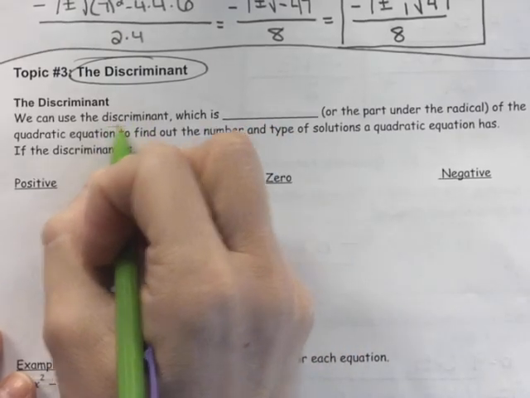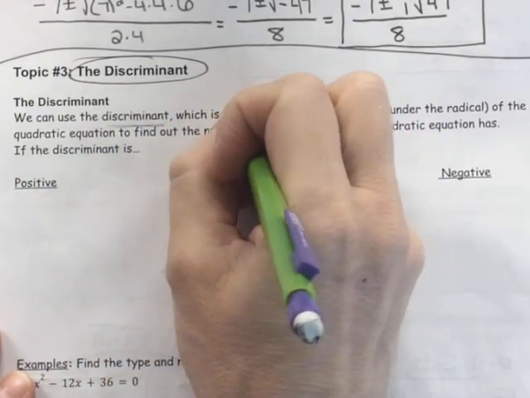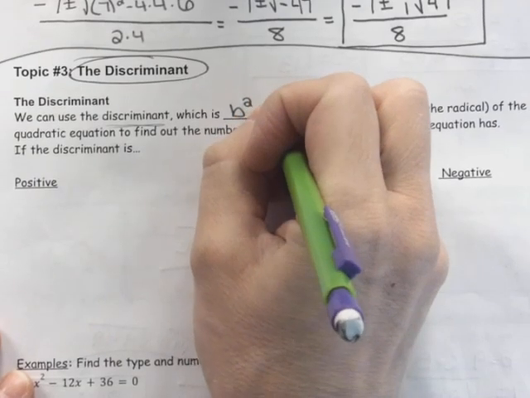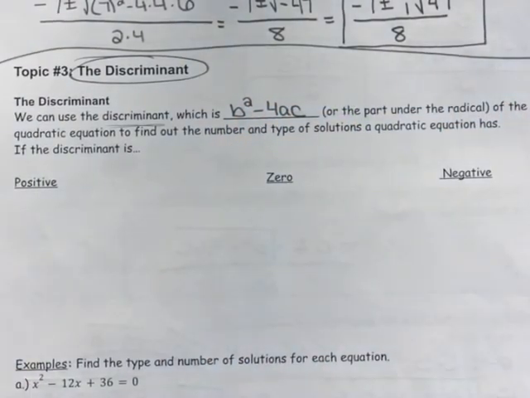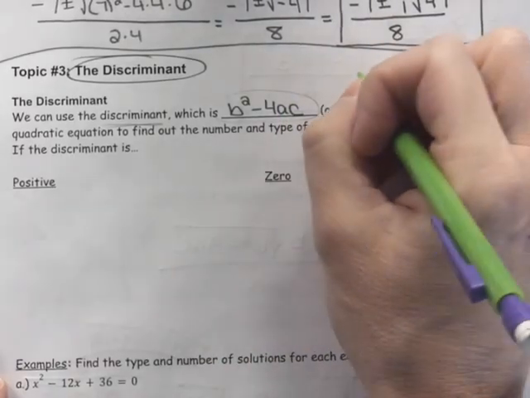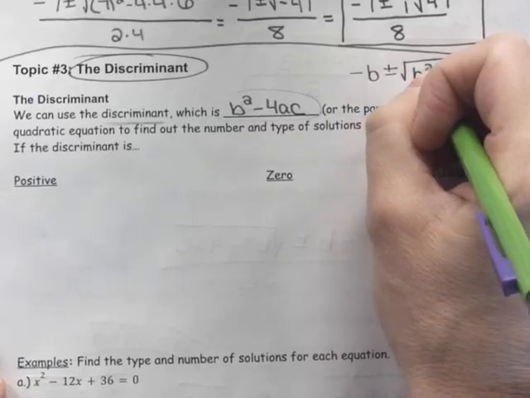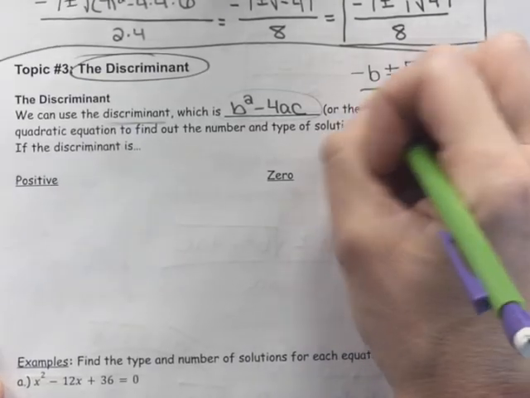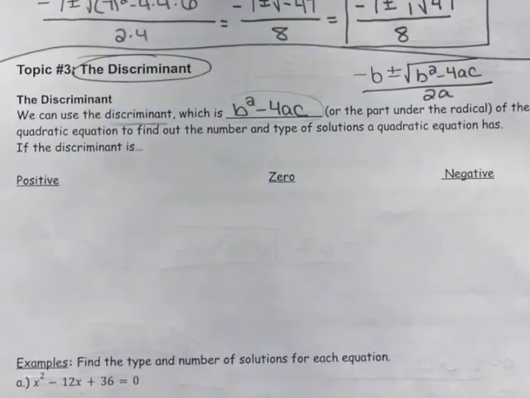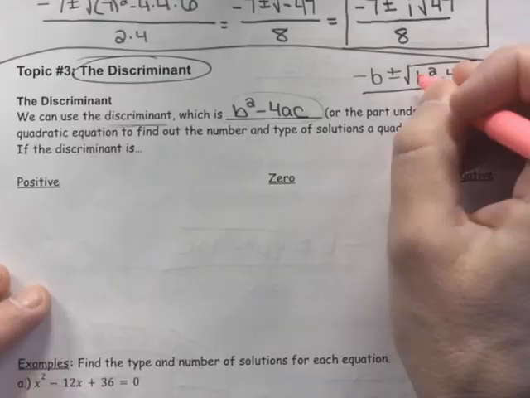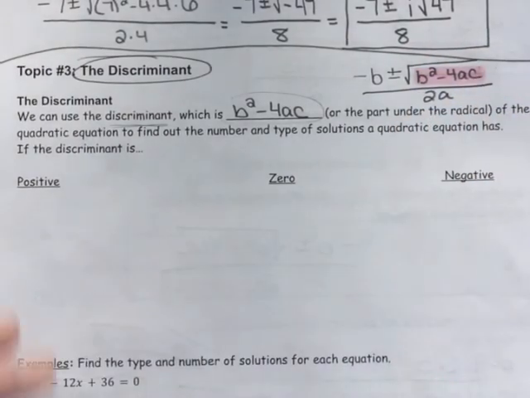So the discriminant is just a piece of the quadratic formula. It's just b squared minus 4ac. No square root, no anything else. We're just going to look at this piece of it. Remember, the quadratic formula says negative b plus minus square root of b squared minus 4ac all over 2a. When we're talking about the discriminant, we are just talking about this, not even the square root, just what's under it.